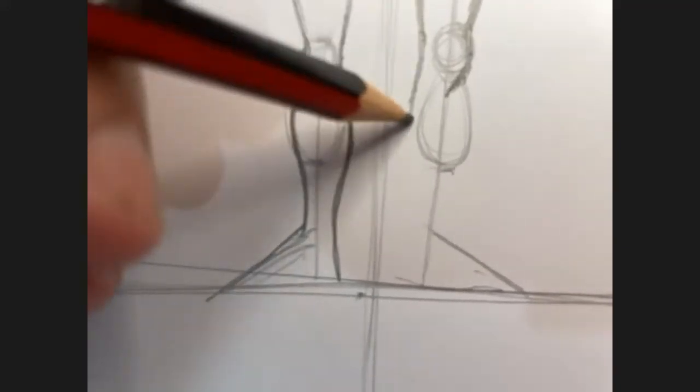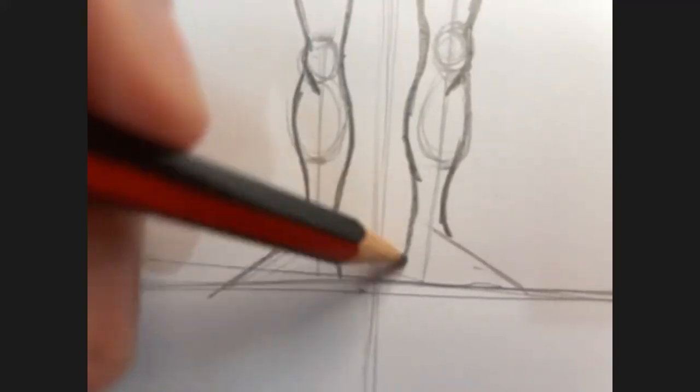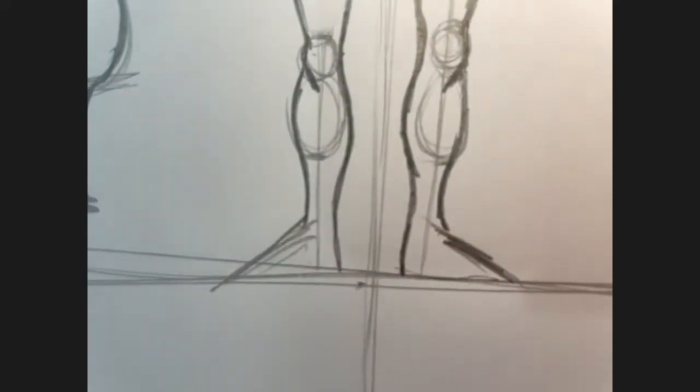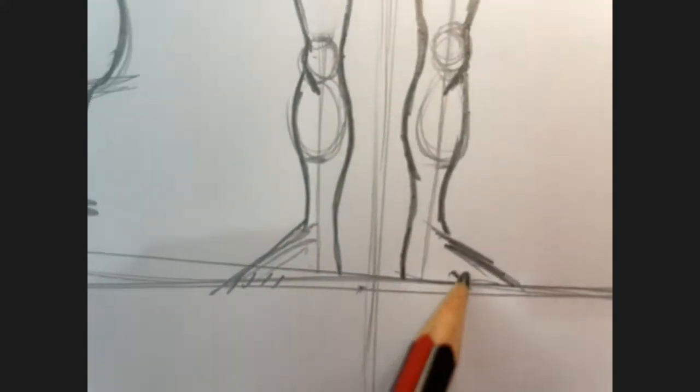So put a little angle in for the knee, like that. Then I'm going to come down for a curve around the calf muscle, down to the foot, and at the back, I'll bring that down all the way to the heel, and then the foot. So the toes will be in there too, but we're not going to worry about that today.